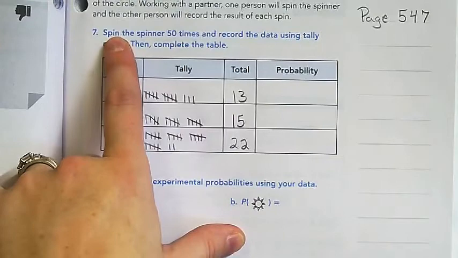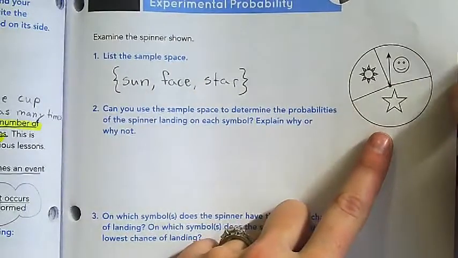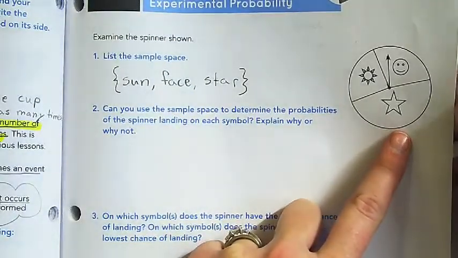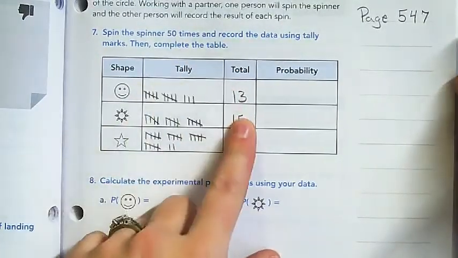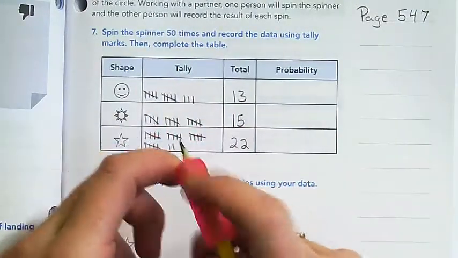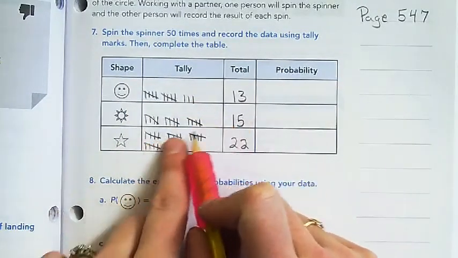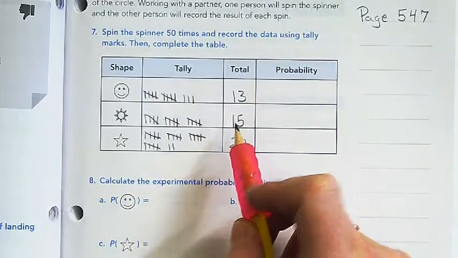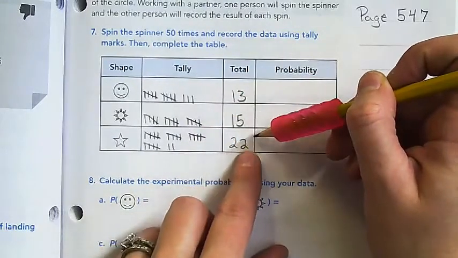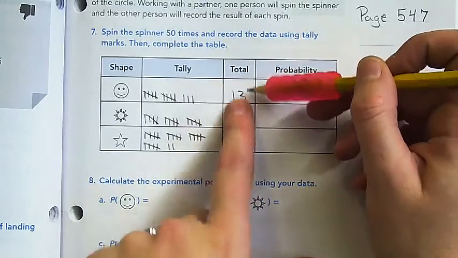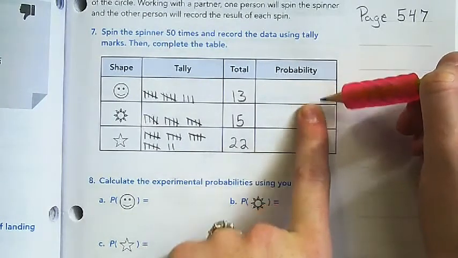Yesterday, you got a paper clip and with your group spun the paper clip on this spinner 50 times. And then we had to leave at the end of the class. So, if you have not already, make sure to go through and count your tally marks for each symbol. If you are the person spinning the spinner, you do not have to go back and copy all the tally marks. Just write down your totals. Once you have your totals filled in, write your probabilities.